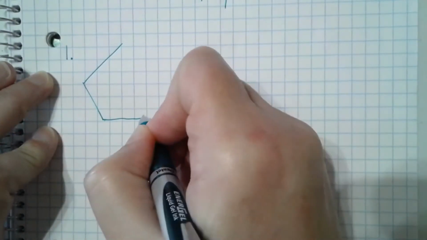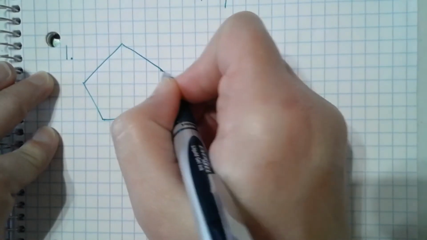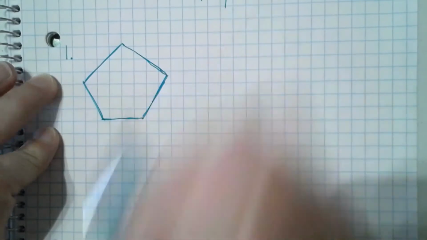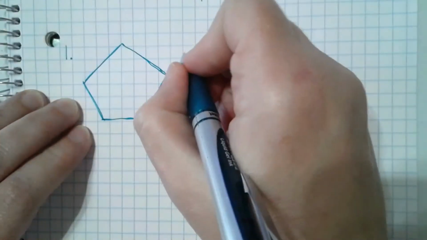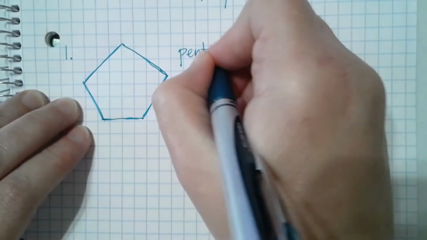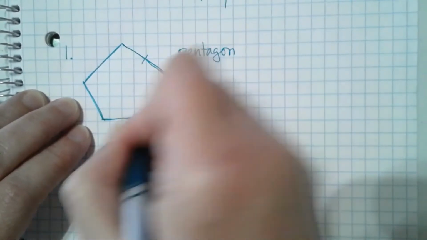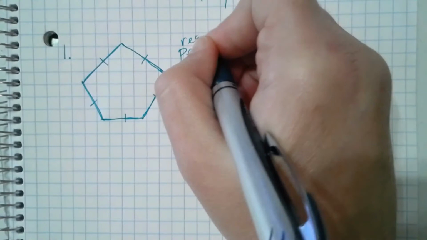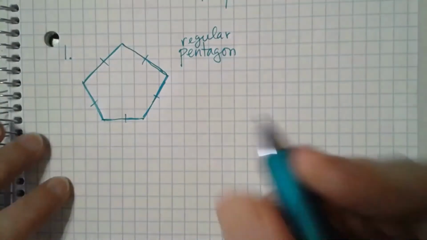Let's see if we can draw something that looks sort of like this. We'll pretend that that is accurate. This shape has how many sides? It has 5 sides, so we call it a pentagon. These sides are going to be congruent, so it is a regular pentagon. And we are trying to find the area.